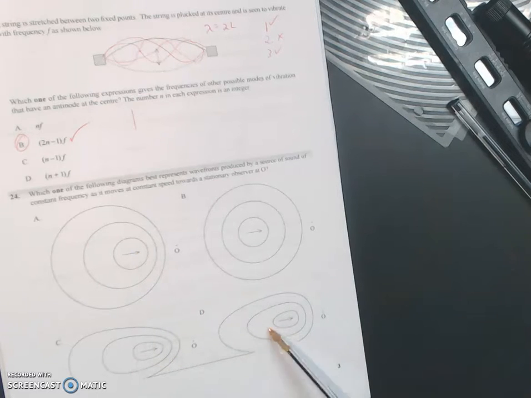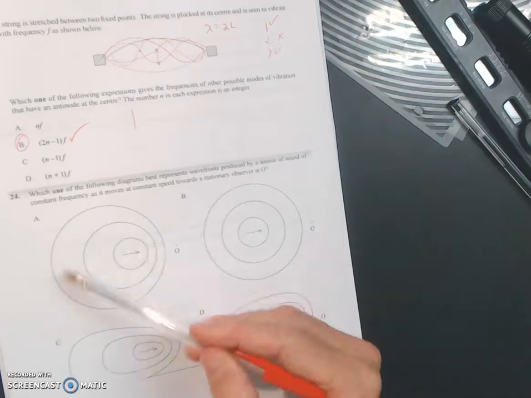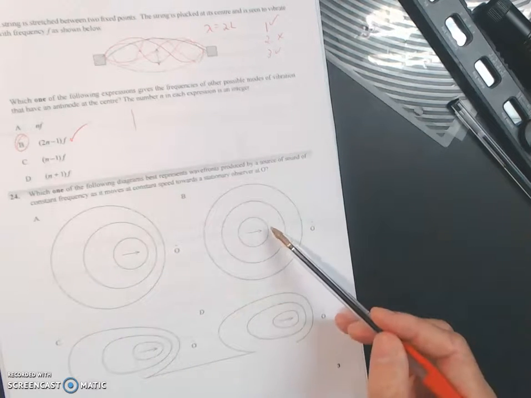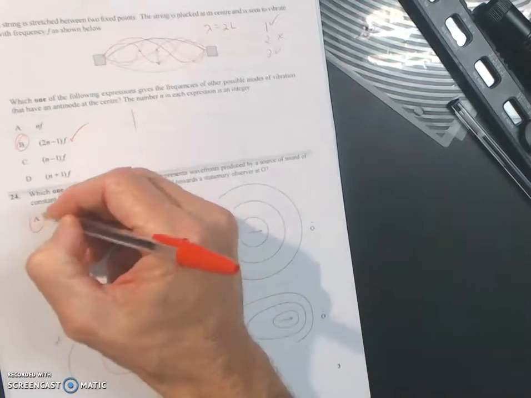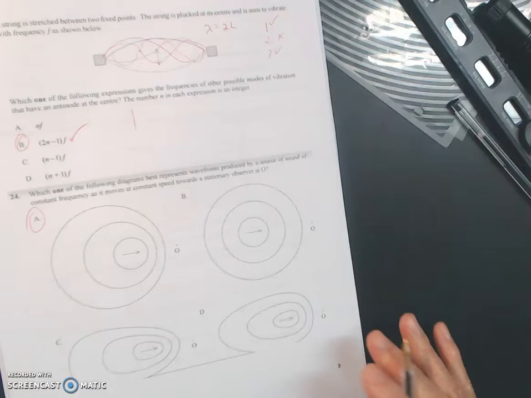I think C and D have some sort of weird non-circular thing. It's definitely going to be circular. And this one is if the source isn't moving. So pretty easy question, a little weird. 24 is indeed supposed to be A.